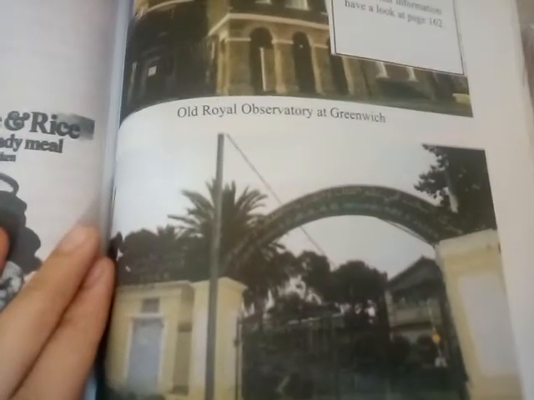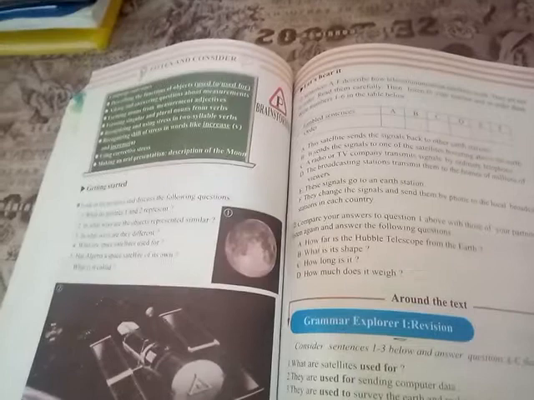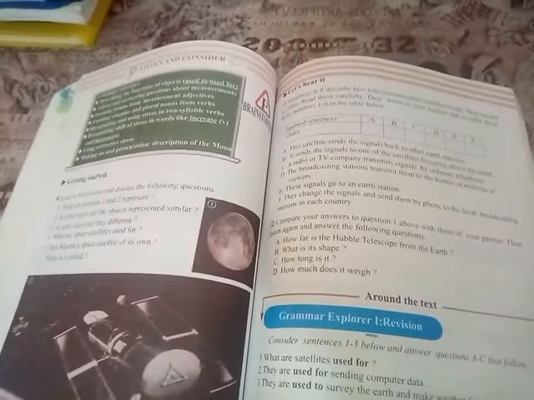It is talking about astronomy in general, about telescopes, satellites, the moon, planets and such things. That would be the last unit, I guess.